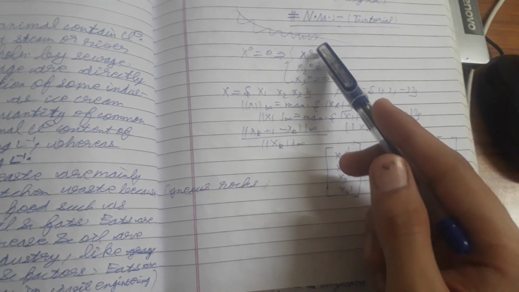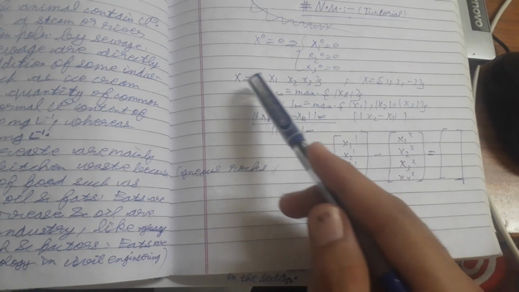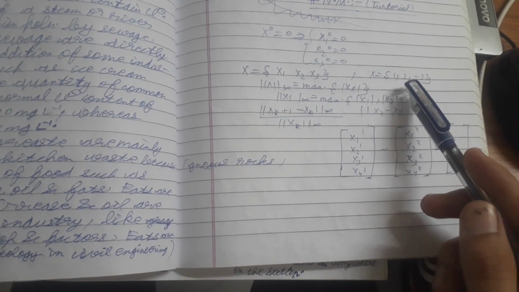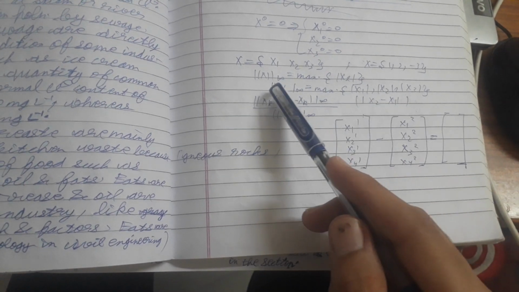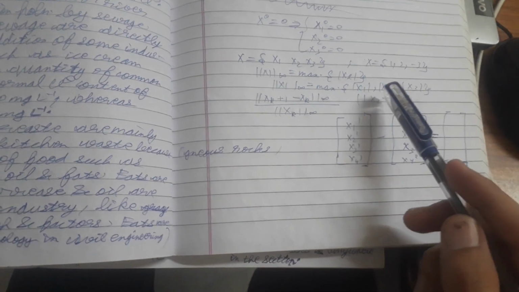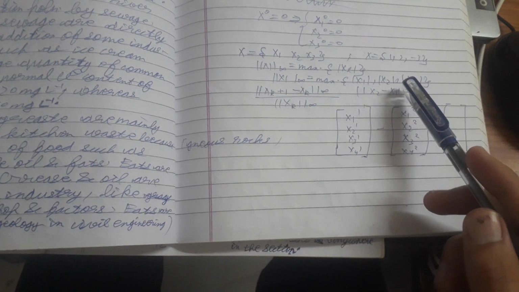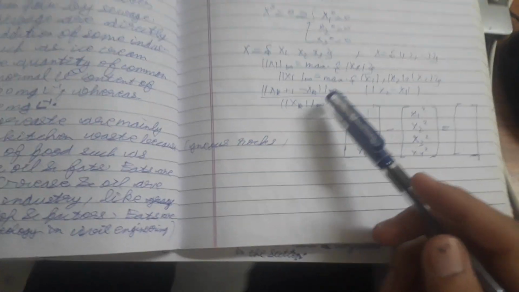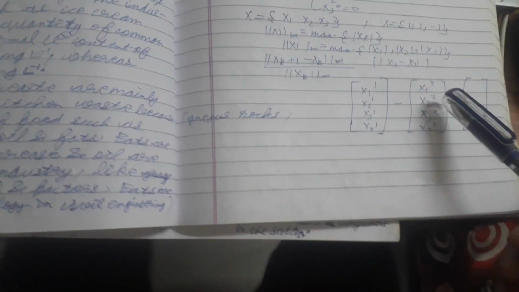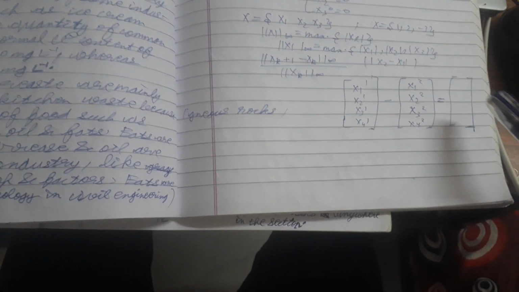x0 = 0 implies x1^0 = 0, x2^0 = 0, x3^0 = 0. x = (x1, x2, x3) = (1, 2, -3). The infinity norm of x is the maximum of |x1|, |x2|, |x3|. The stopping criterion is the infinity norm of x^(k+1) - x^k divided by the infinity norm of x^k.